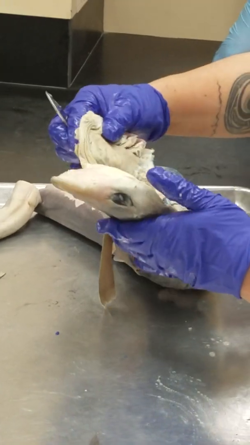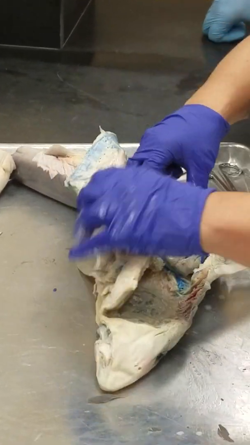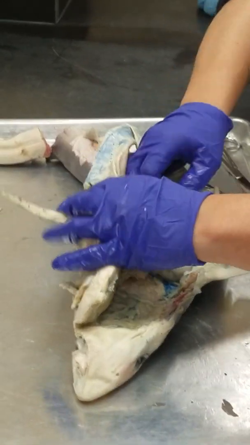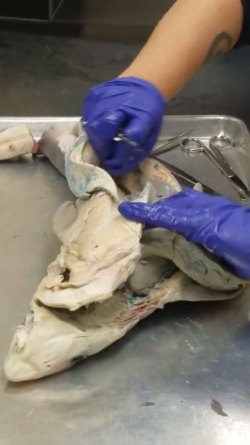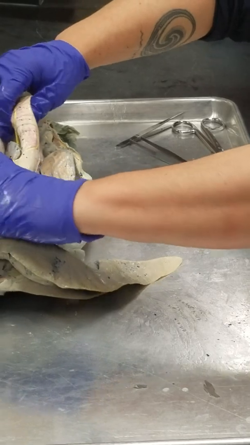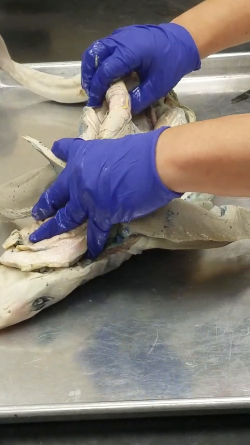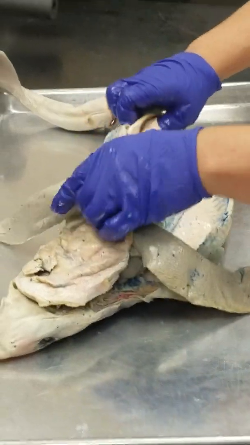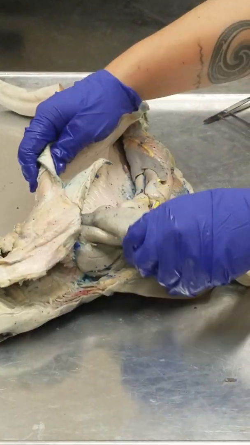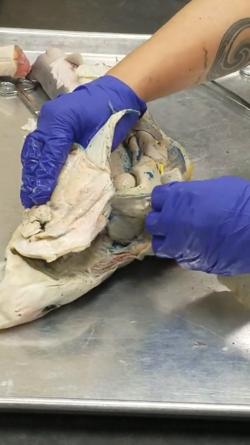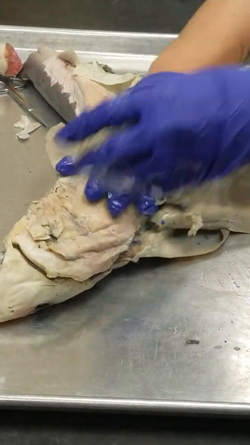Okay? So if we look at this, I'm going to show the entire digestive tract. So we're going to pick it up and kind of move it up like this. And you can see that the shark has, I'm going to rip off this left lobe of the liver.